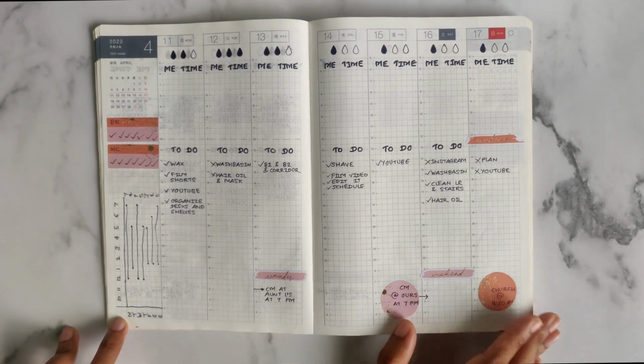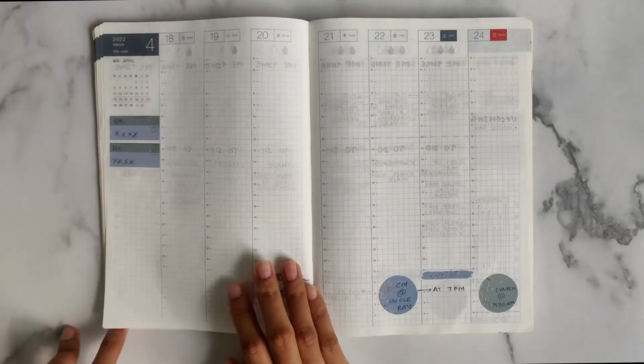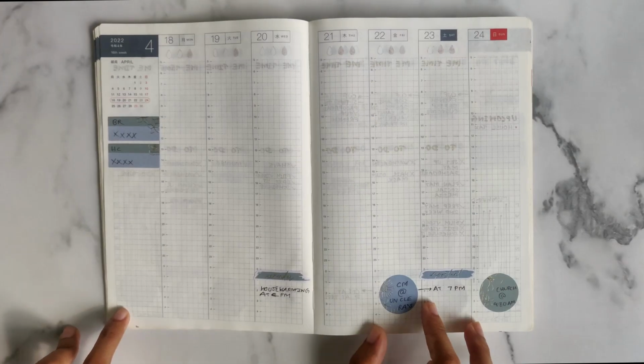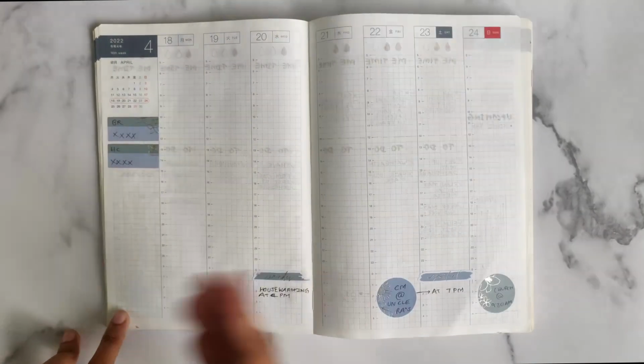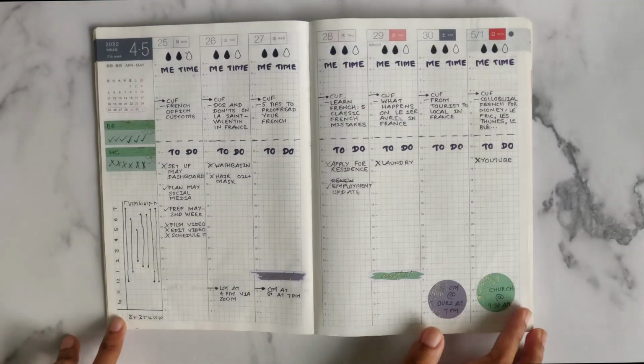I can't go to a size like B6 where there is not enough space for me. This is already a small column. How much smaller can I write? I have bigger handwriting also. Obviously, there are spreads that are empty.